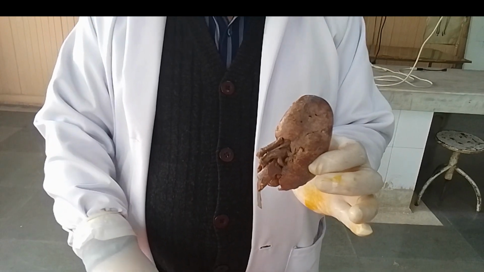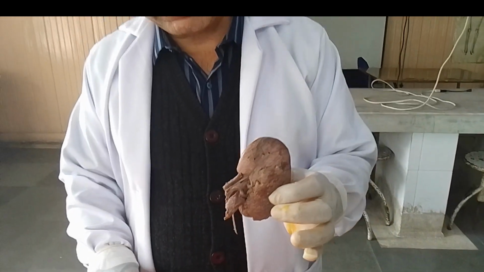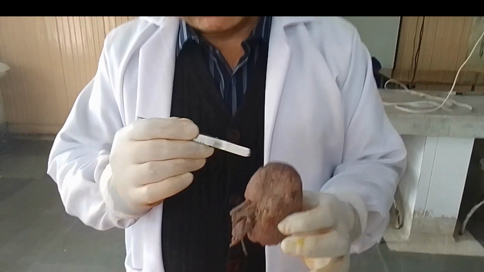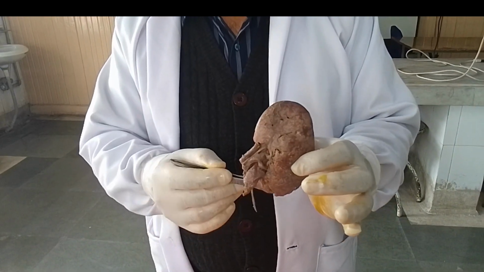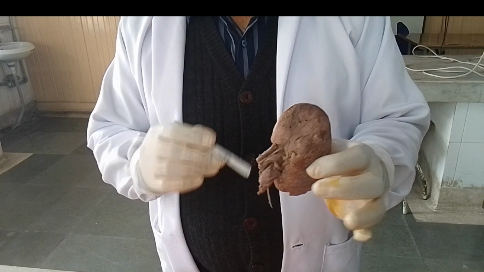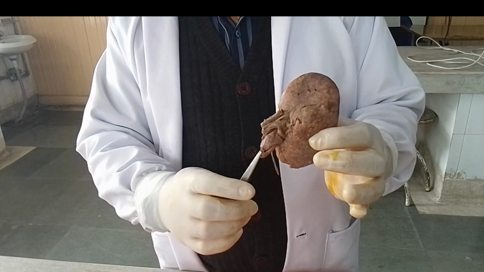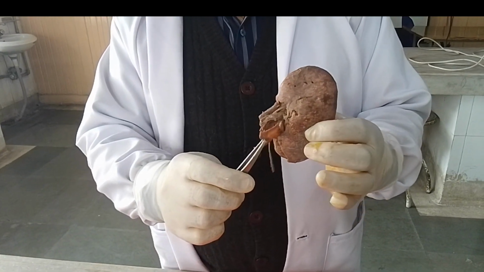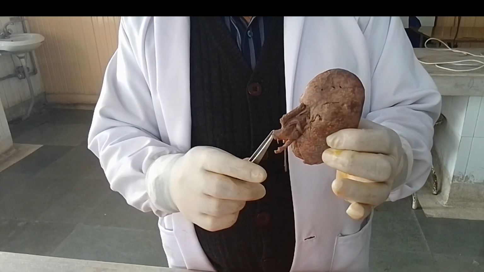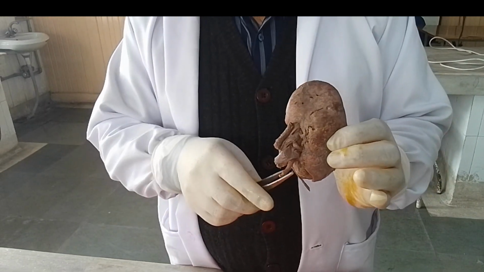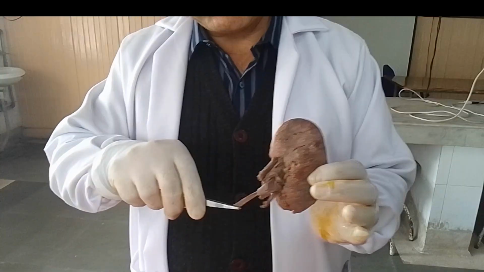Now the question is how to keep kidney in normal anatomical position. For that we take into consideration its poles. Upper pole is rounded and lower pole is smaller than the upper pole. At the hilum, arrangement of structures from anterior to posterior is: anteriorly there is renal vein, in the middle is renal artery, and posteriorly there is ureter which is continuation of the renal pelvis.